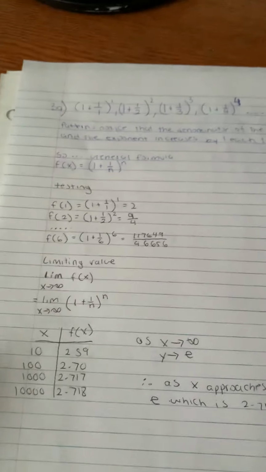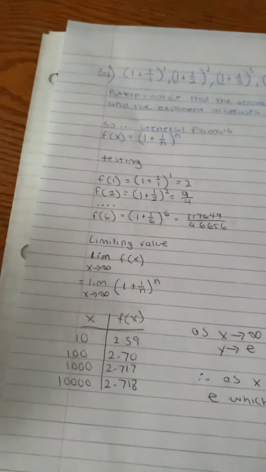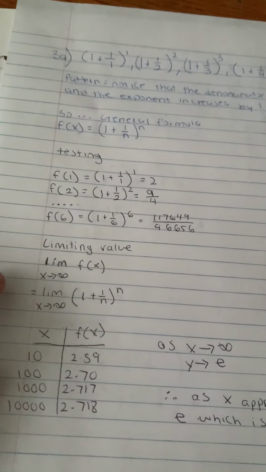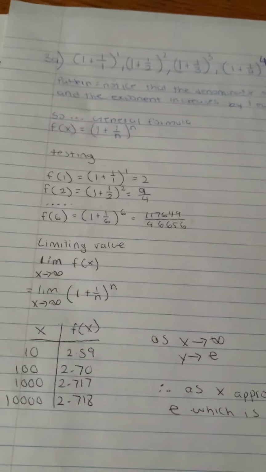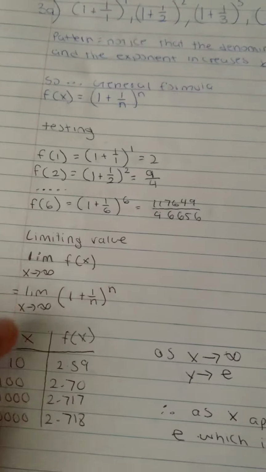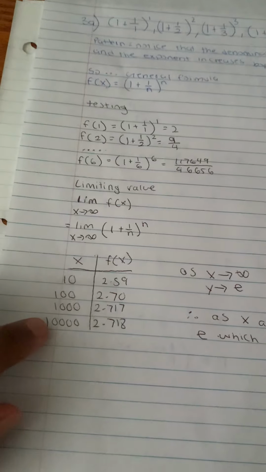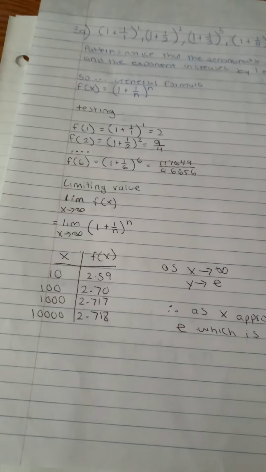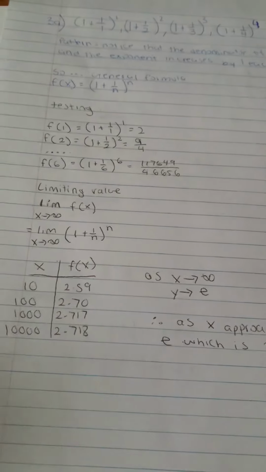After you've come up with your general formula, your f of x, or f of n, you want to observe how it behaves when it is approaching the limit, so when x is approaching infinity. That's exactly what I did. To do this, I just subbed in some larger numbers, like 10, 10,000, 100,000, just to see how f of x, the y value, behaves.